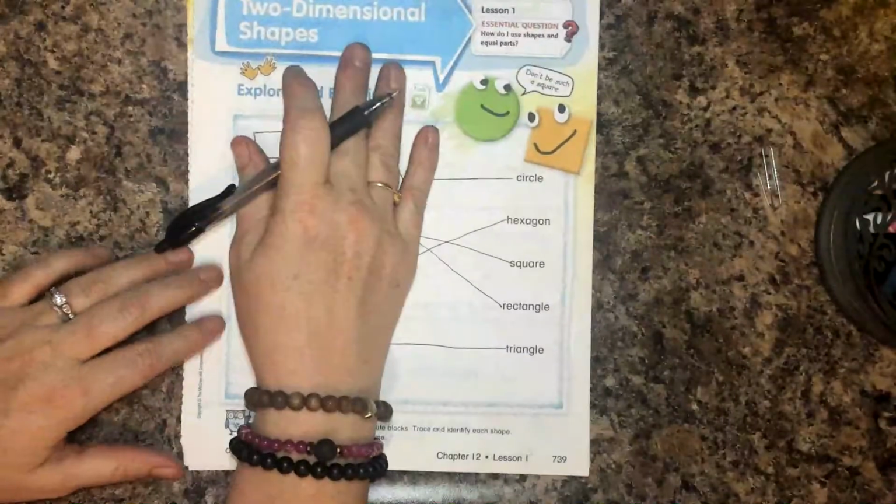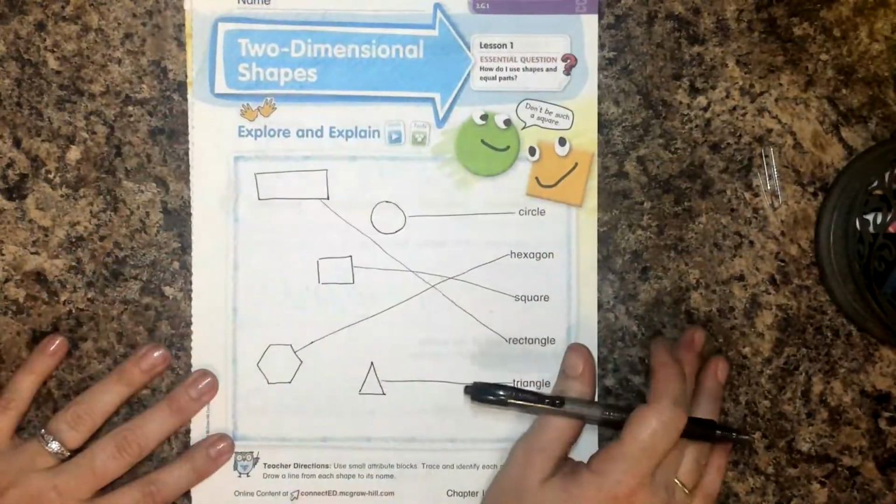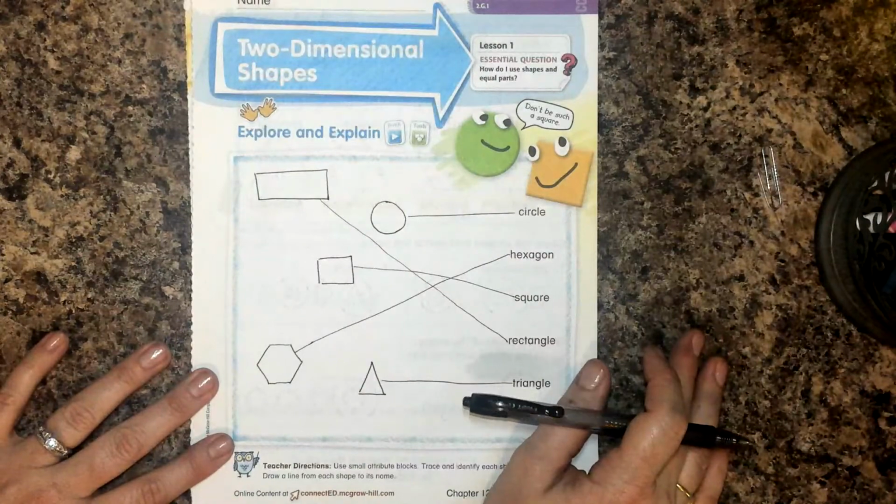So that's it for the beginning of our geometry lesson. That's everything on 2-dimensional shapes or flat shapes, or another word for them would be plane shapes.